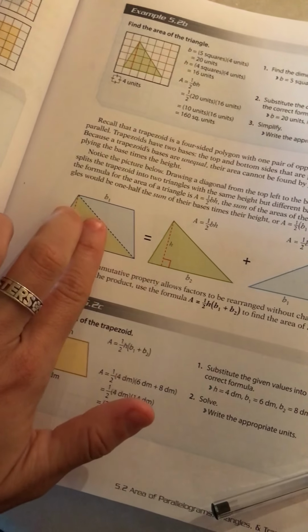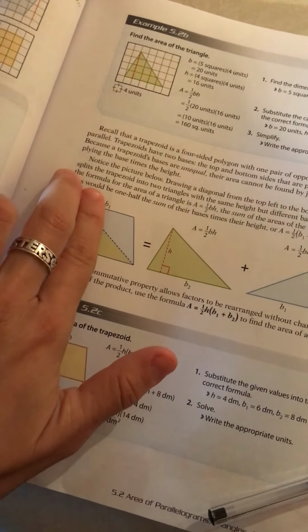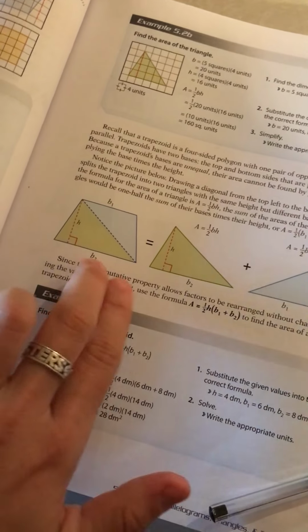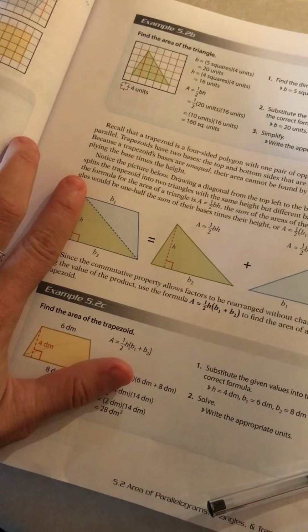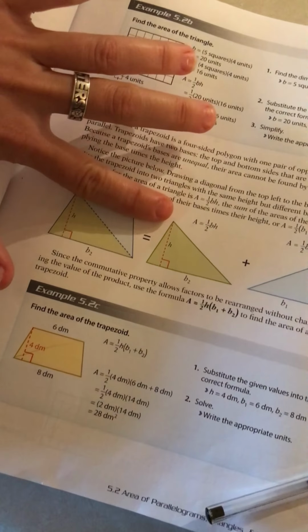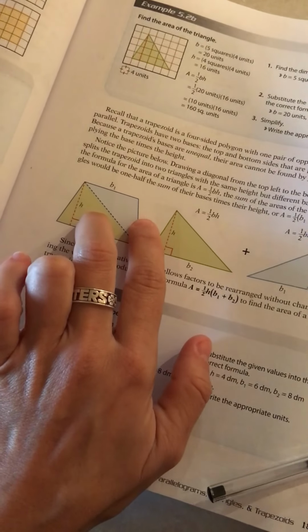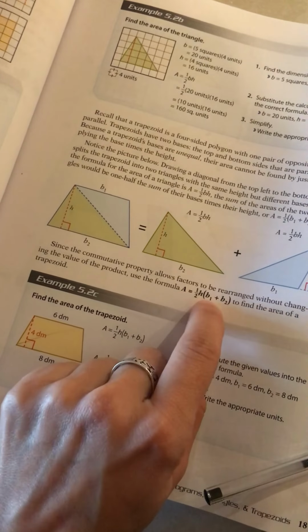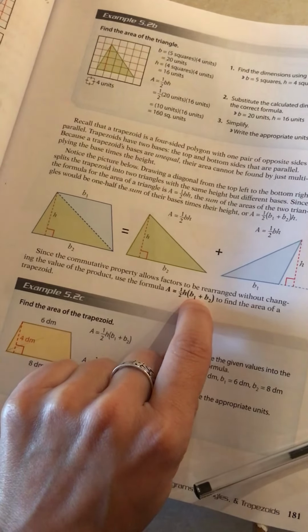It's the same height all the way across. So you could find the area of this triangle. You do base times height divided by 2. Find that one. And then for this triangle, its base is a little different. It's a little shorter. And you do base times height, and then you divide it by 2. So it's two triangles. That's all this formula means. So if you forget this formula, it's okay. Make it like a triangle.